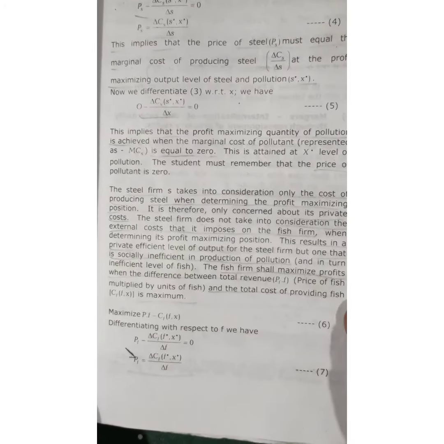Now we shall be maximizing the profit function of firm F, that is the fishery. Again we will take TR and TC, and the difference between TR and TC we are going to maximize. Let's see what we can do. So price of F into F, that is TR for the fishery, and the cost function is already there. Now differentiating first with respect to F, we are left with equation number 7, which is important for us. PF is equal to delta CF(F*, X*) upon delta F, which says that in order to maximize profit, this fishery farm must have this condition, which says that the price of fishing is equal to the marginal cost of fishing.